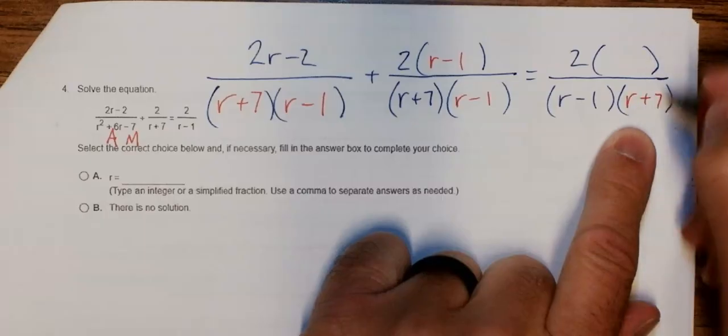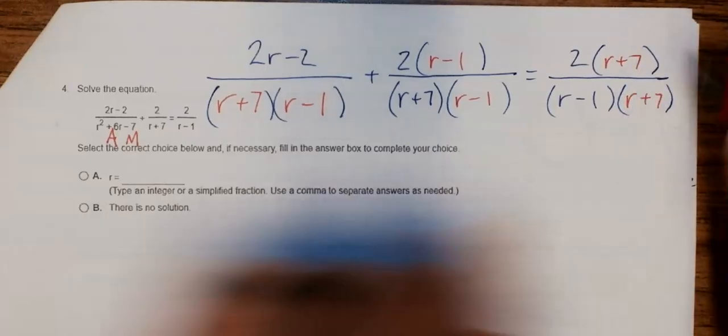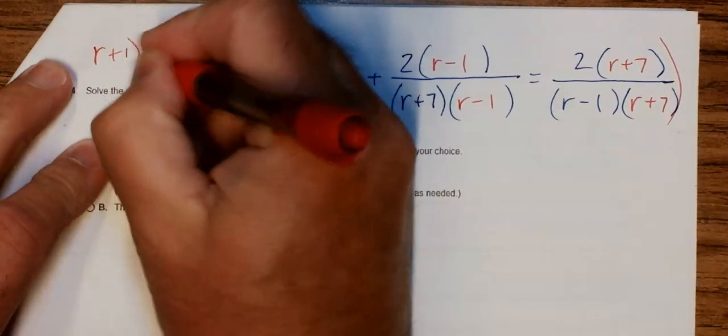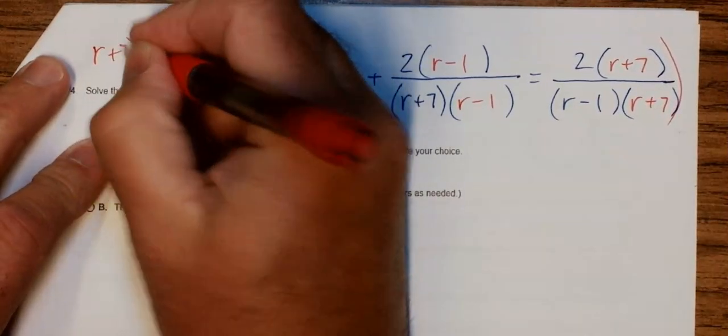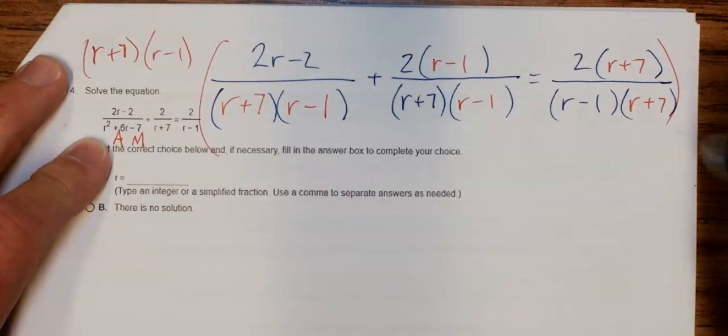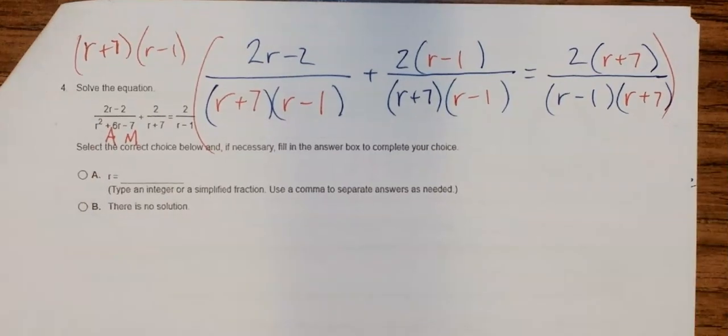R plus 7. Top and bottom. And what happens when we multiply the entire thing by r plus 7 times r minus 1, now that we have common denominators?